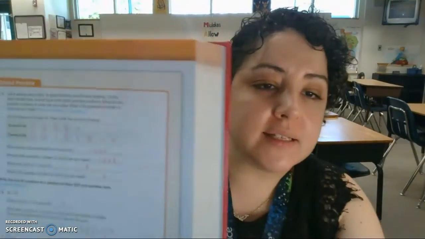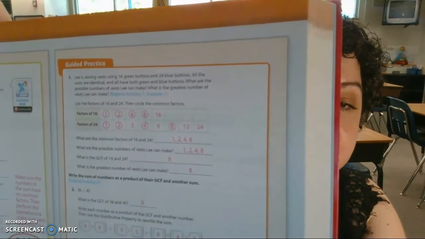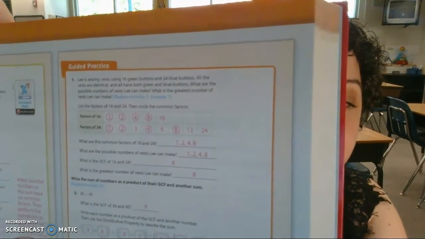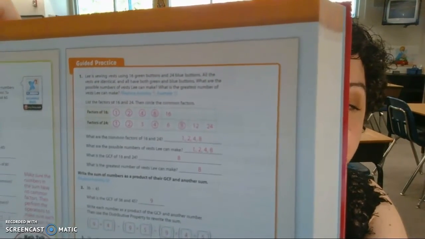Now, once you get to the guided practice on page 34, that is for you to work on for homework. Now, I'm sorry, the guided practice is not for you to work on for homework. I apologize. That's the next page. 35 and 36 is your independent practice and homework. So I can share the answers with you very quickly for the guided practice. So for guided practice on this side here, you can see that we are again putting those factors of 16 and 24. We're also working out what are the common factors, what are the possible numbers that you can make, and what is that greatest common factor.